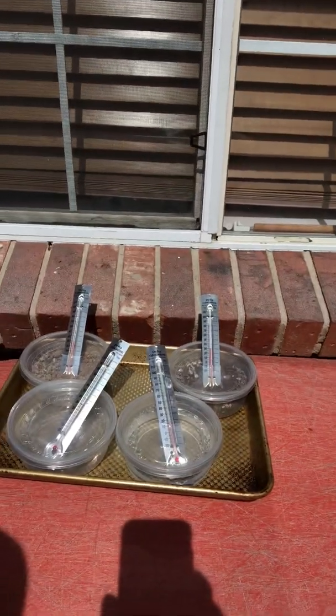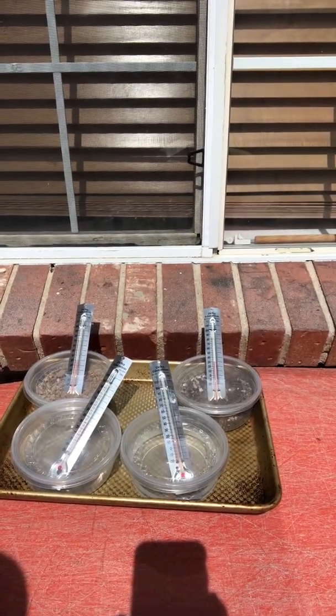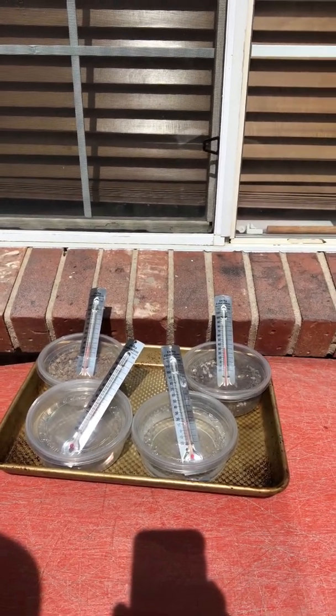Here we are in the backyard, and let me show you the setup that we have going on here. Hopefully that's showing up in the phone. You can see that I've got hopefully 4 containers. They're sitting in a quarter sheet pan on top of my kayak, and they're going to be here for about the next little while.